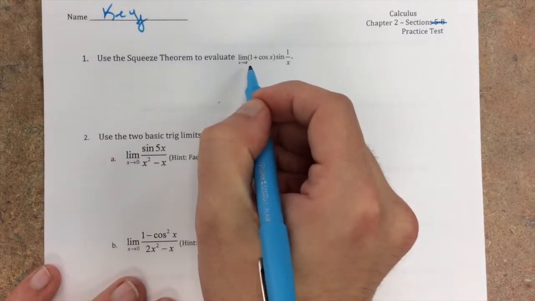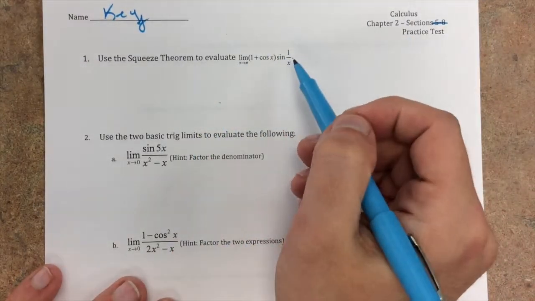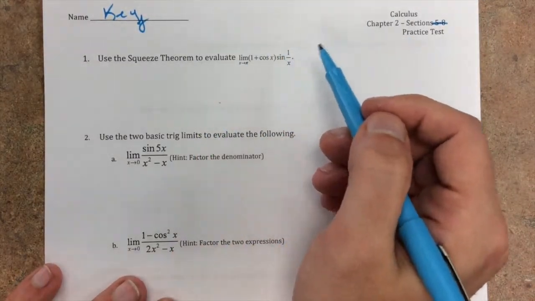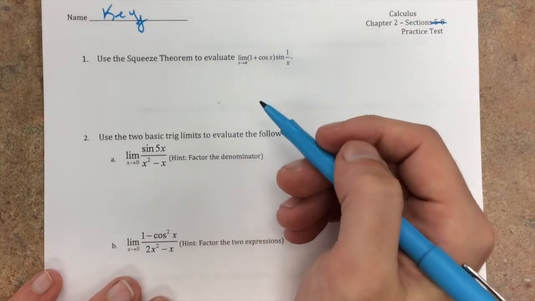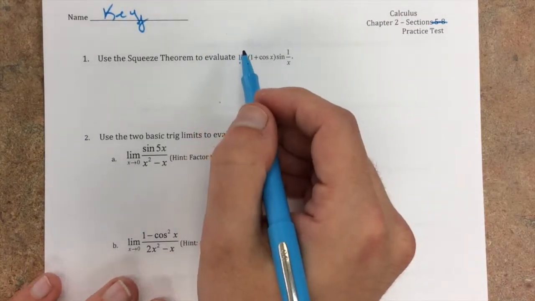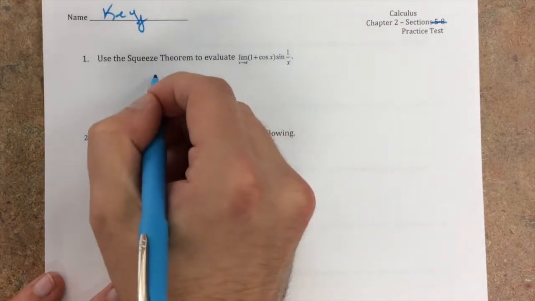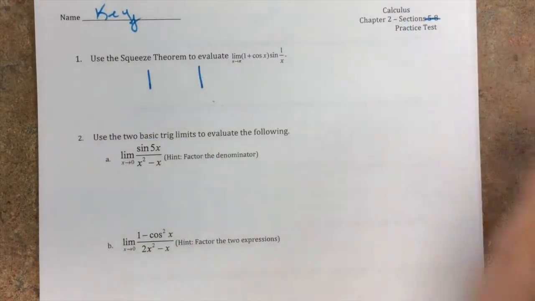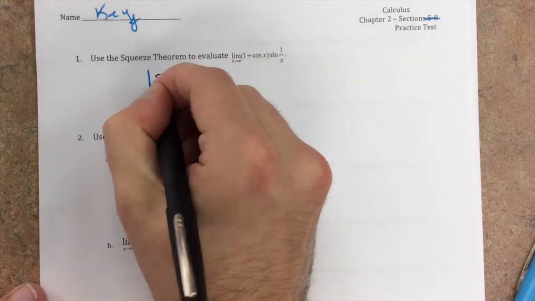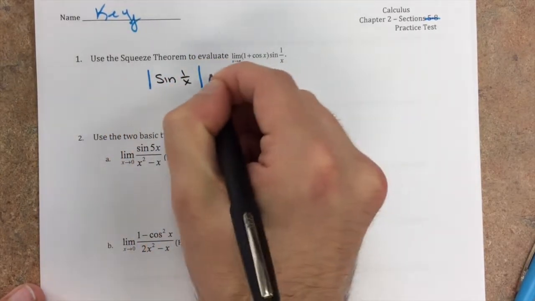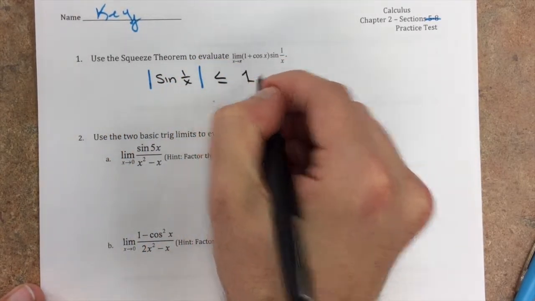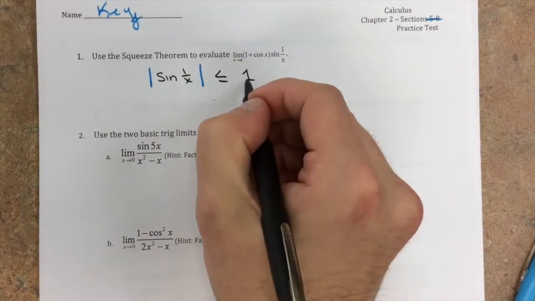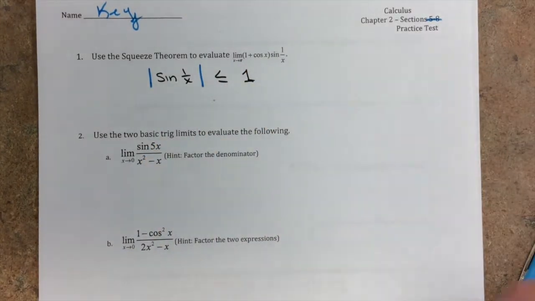Use the squeeze theorem to evaluate this limit. I have absolutely no idea what this is. So when I plug in, let's use the squeeze theorem. We start off with what we know. So the absolute value of sine of 1 over x is less than or equal to 1. We know that sine is less than or equal to 1.